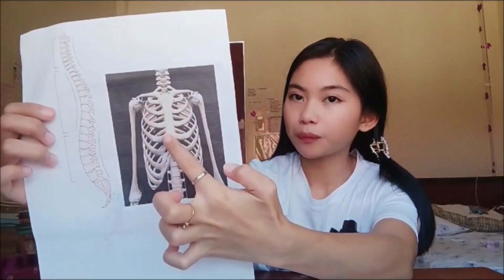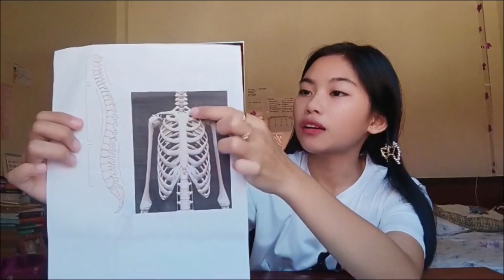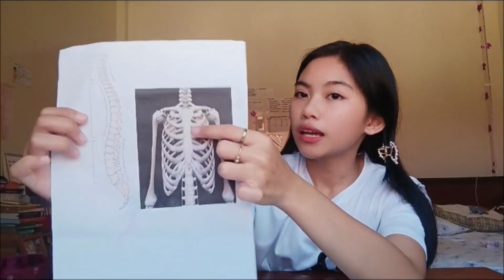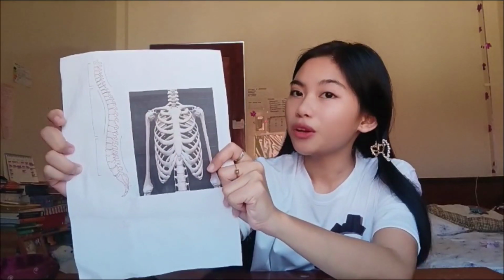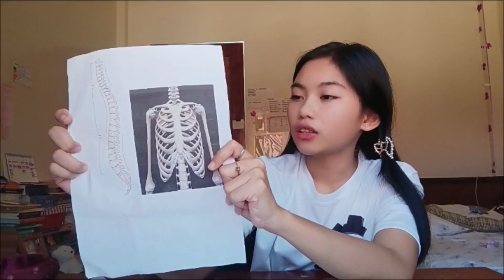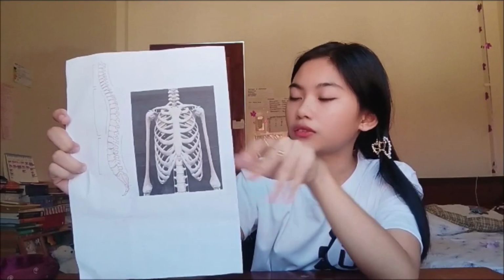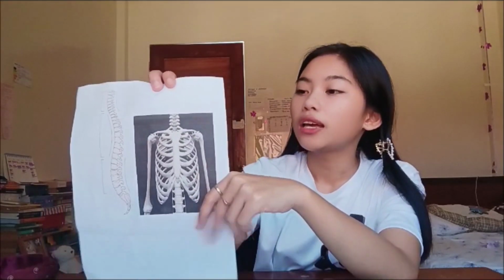The sternum. In the sternum, we have the manubrium, the body, and the xiphoid process. And we also have two pairs of 12 ribs. So there are 24 ribs in total.